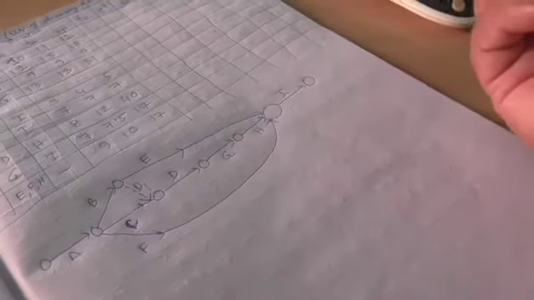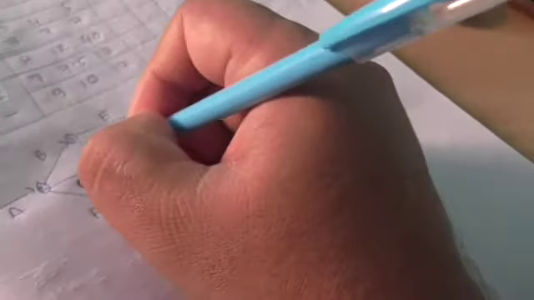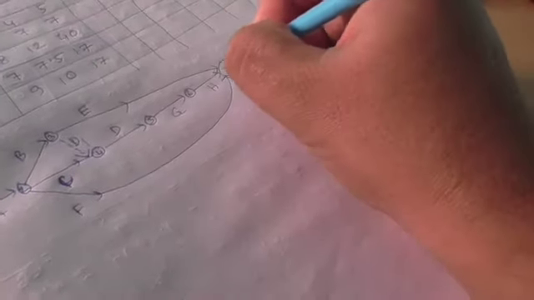So let's put the numbering: 1, 2, 3, 4, 5, 6, 7, and 8.